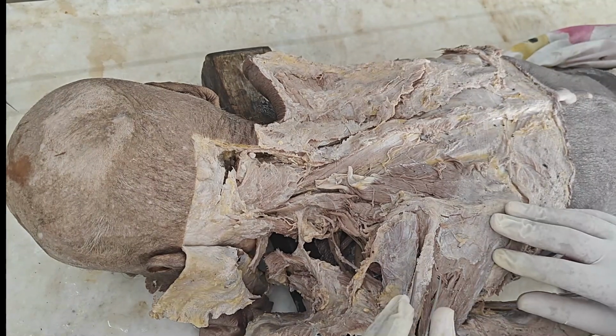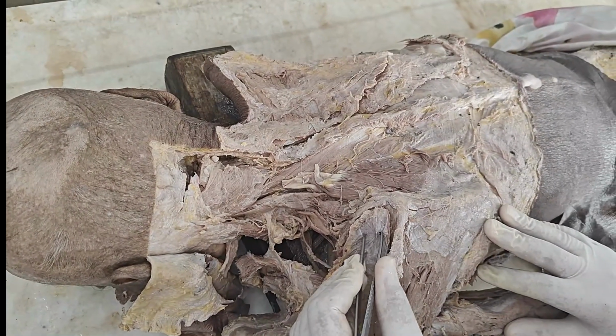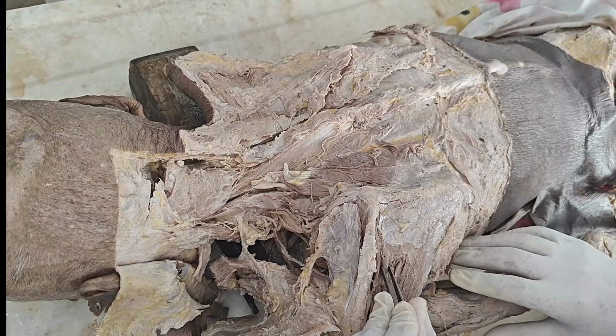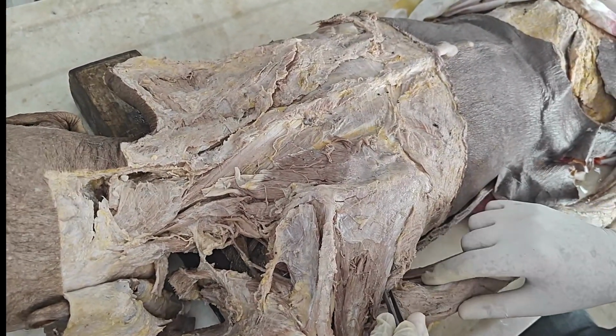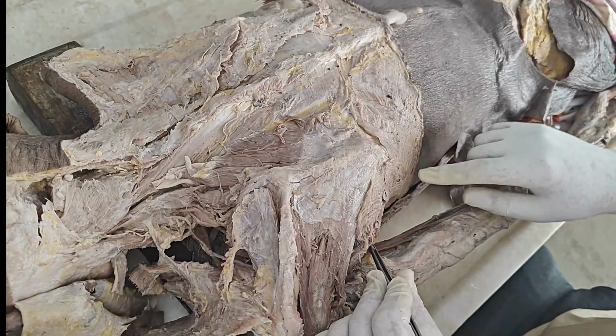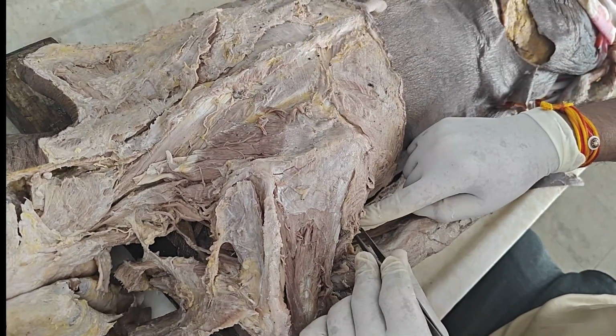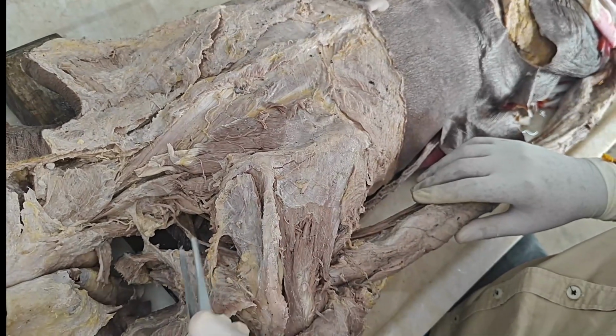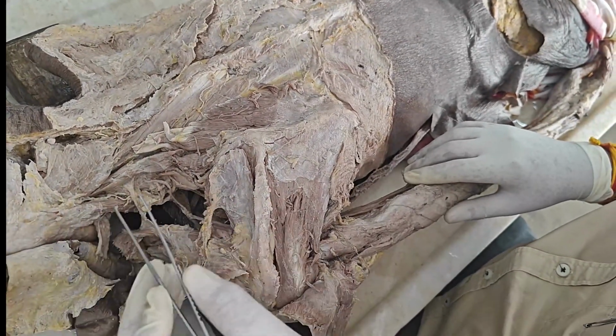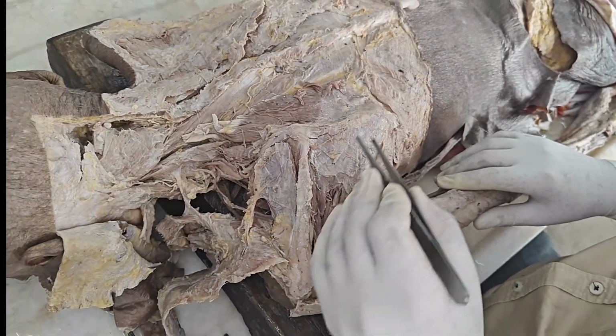You can see just above the spine there is the supraspinatus, below it the infraspinatus, along with it the teres minor, this is the teres major, and these lower fibers are the latissimus dorsi. Right now we will not discuss these for the suboccipital region, but I will show you the muscles.